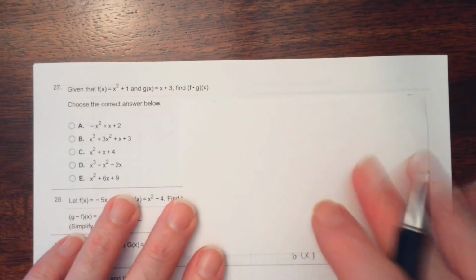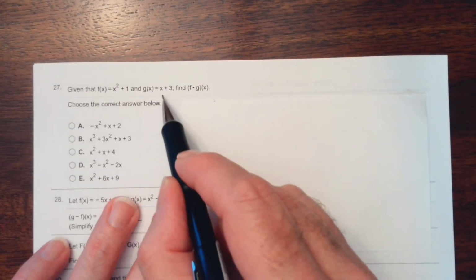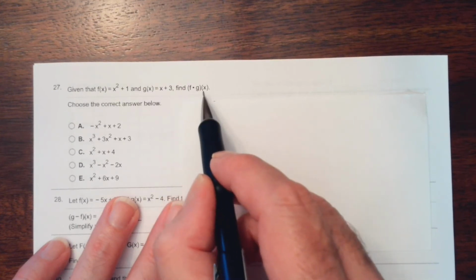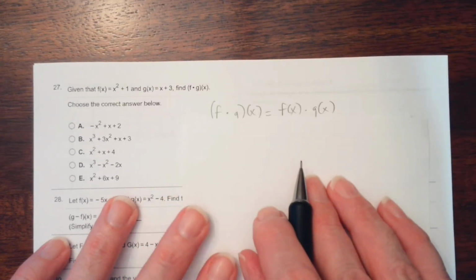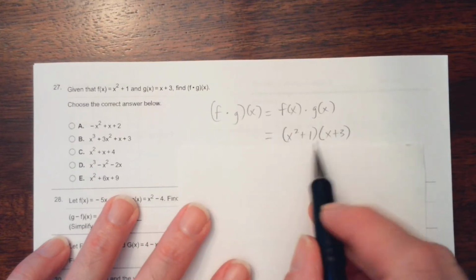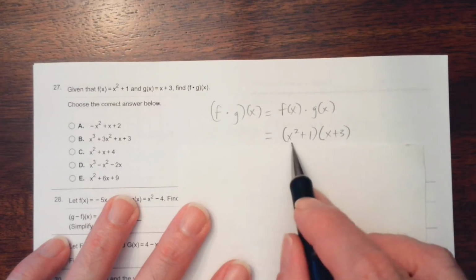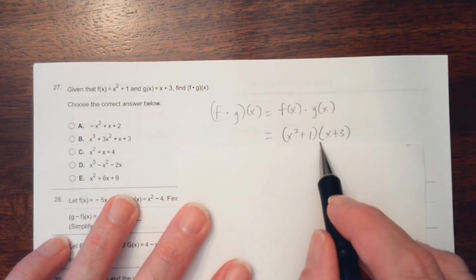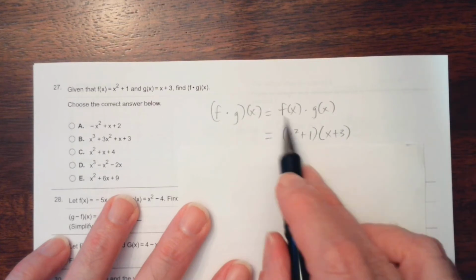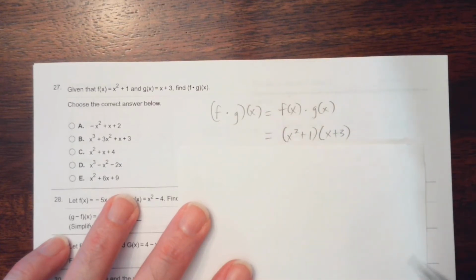All right, on 27, we've got a function f of x equals x squared plus 1, and g of x equals x plus 3. F times g of x, by definition, is equal to f of x times g of x. So that's going to be x squared plus 1, that's f of x, times x plus 3. Notice it's very important that you have parentheses here. When you have a binomial times a binomial, which is what we have, f of x is a binomial and so is g of x, we're going to FOIL this.